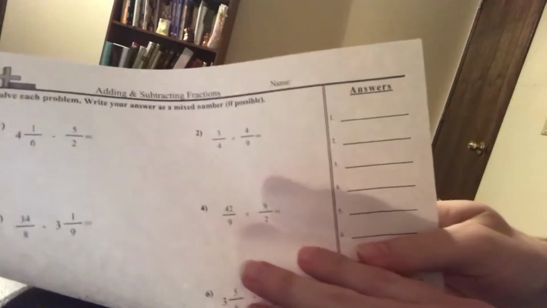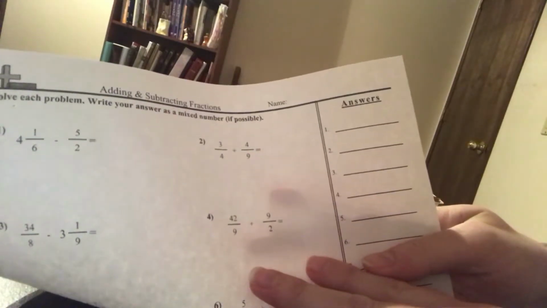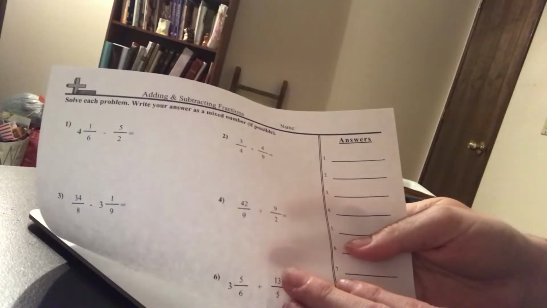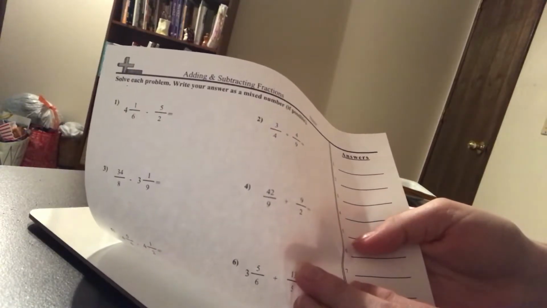right here, the adding and subtracting fractions. It says solve each problem, write your answer as a mixed number if possible. There are 12 problems on the page. I'm going to do number 1 because this is a bit of a review from our last unit we did. So number 1 is 4 1/6 minus 5 seconds. So I'm going to go ahead and write that out.